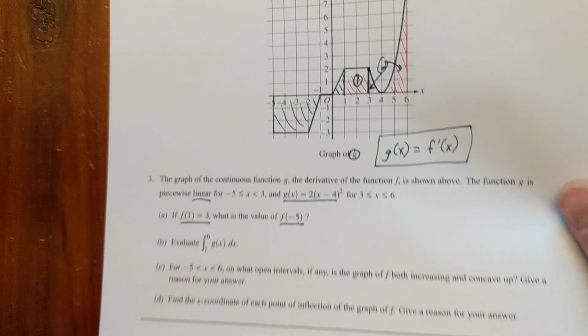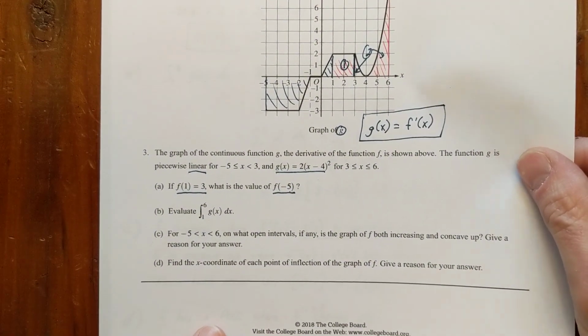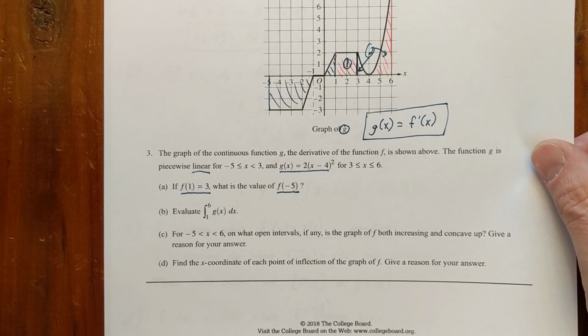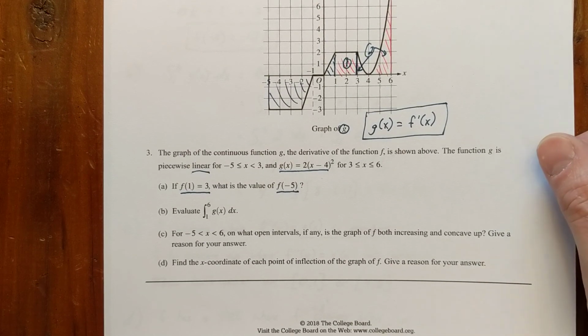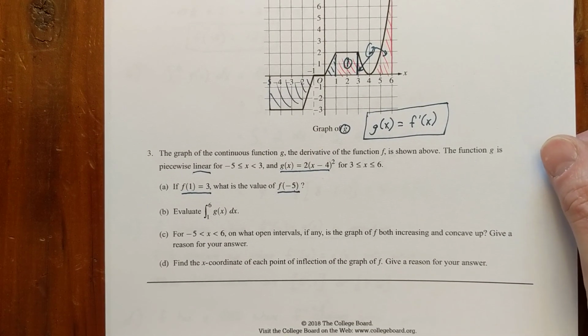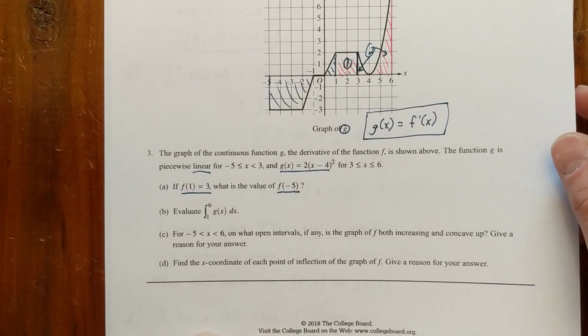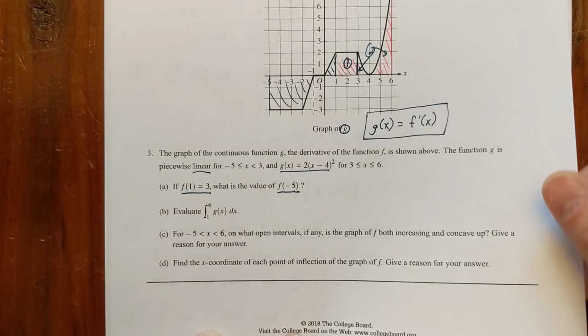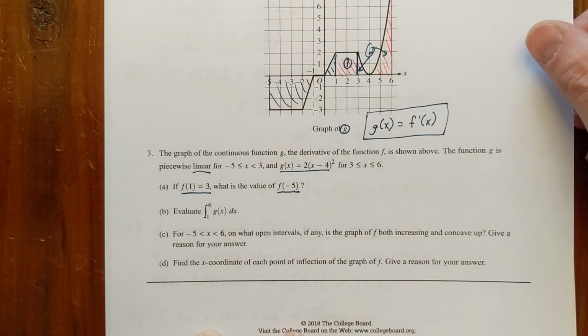All right, let's move on to part C. On the interval here from 5 to 6, on what open intervals, if any, is the graph of f both increasing and concave up? And we're supposed to give a reason for our answer there. Okay, increasing and concave up. And when they say give a reason, that usually means that they want it to be something verbal and wordy here, as opposed to justification, which would be a little bit more mathy and numerical.